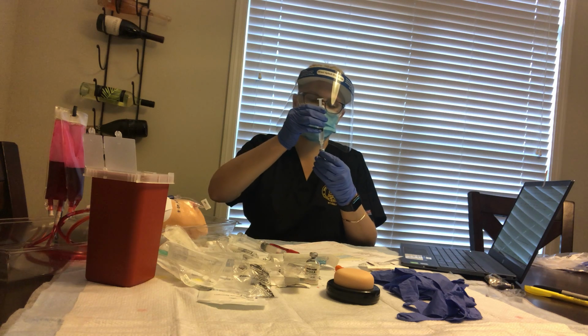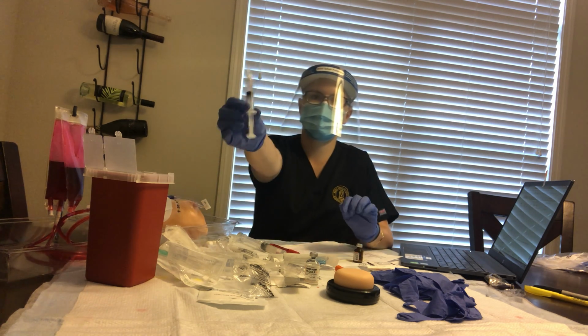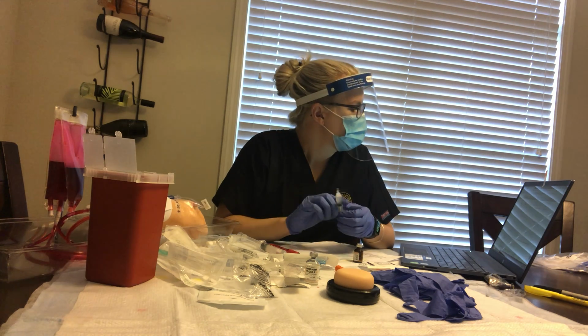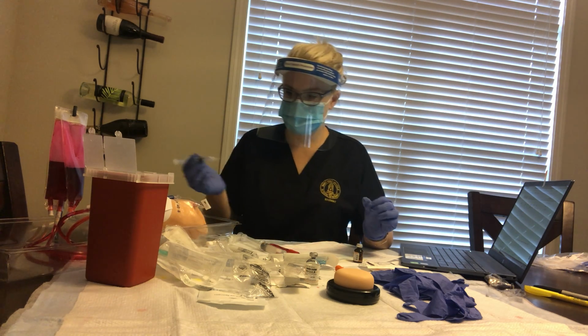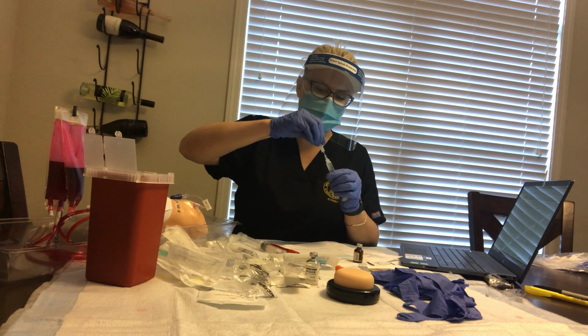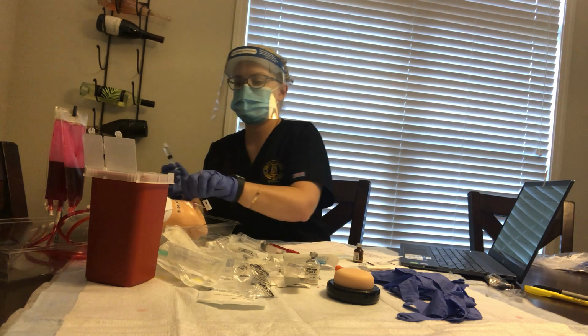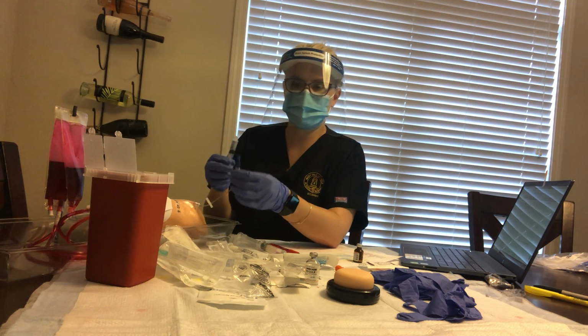All right, awesome. And I have my 3 mLs. So this is going to be going into the IV. So I would then need to recap the blunt tip and remove. And then I would scrub the hub again with a clean alcohol wipe.